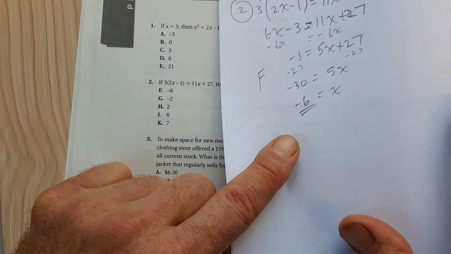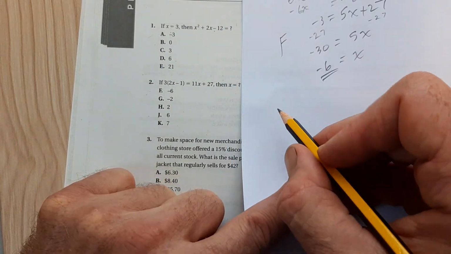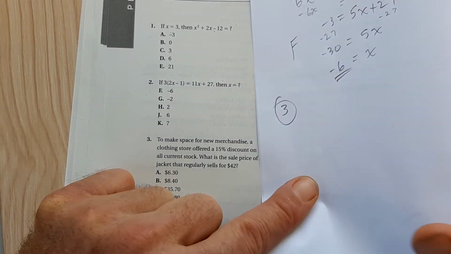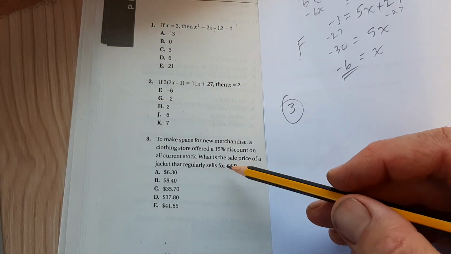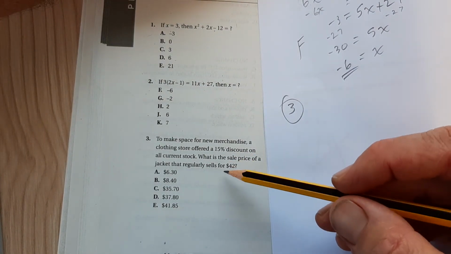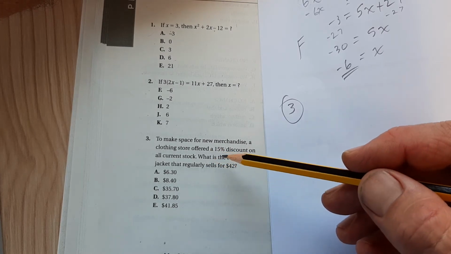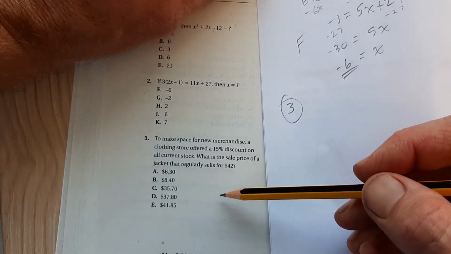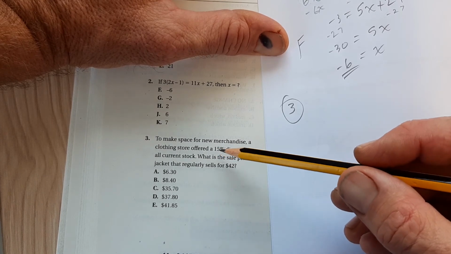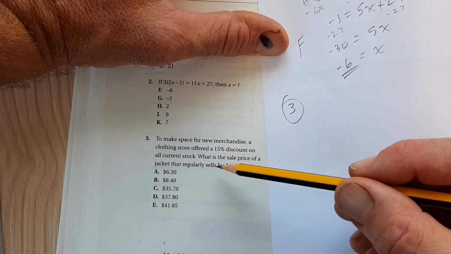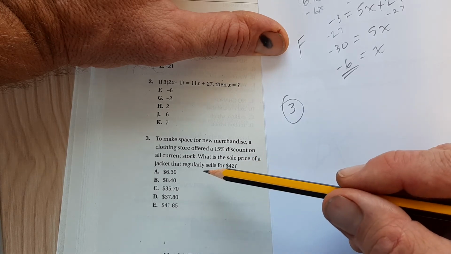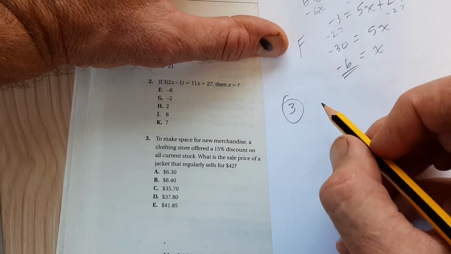Okay. And number 3. Some of these questions are like reading questions, okay? So you got to be a good reader. To make space for new merchandise, a clothing store offers 15% discount. What is the sale price of a jacket that regularly sells for $42?